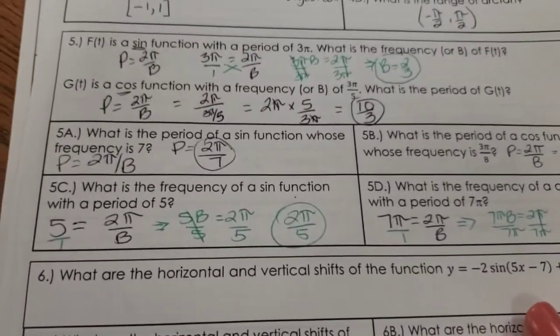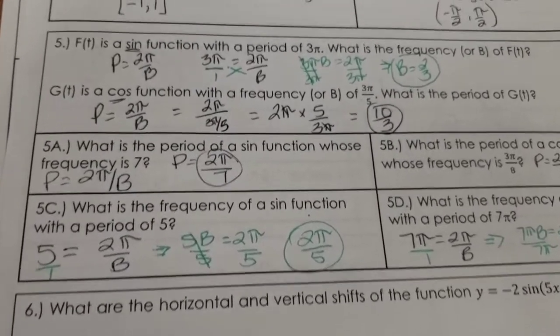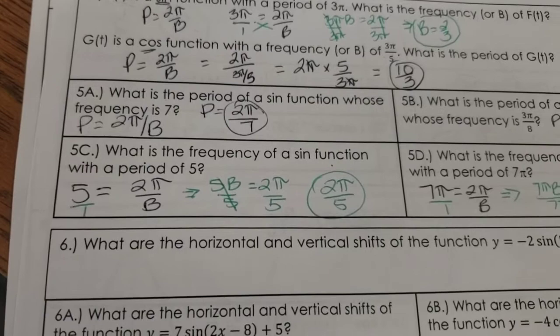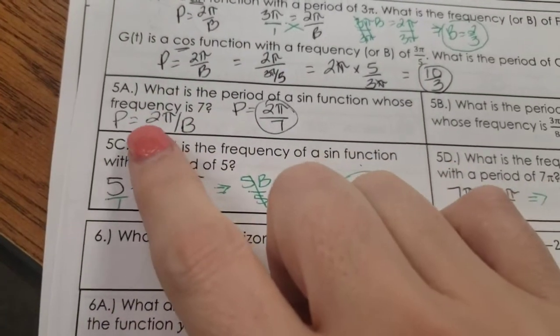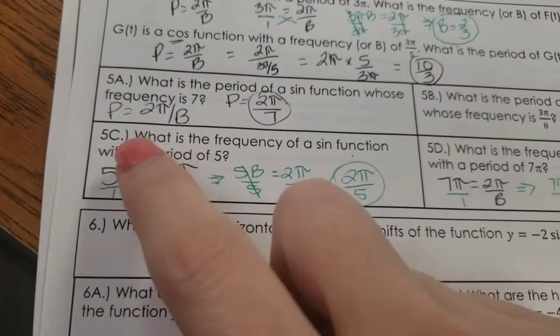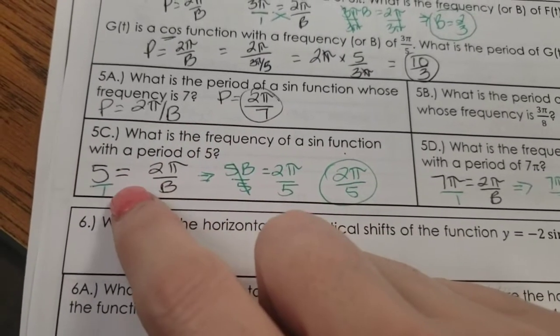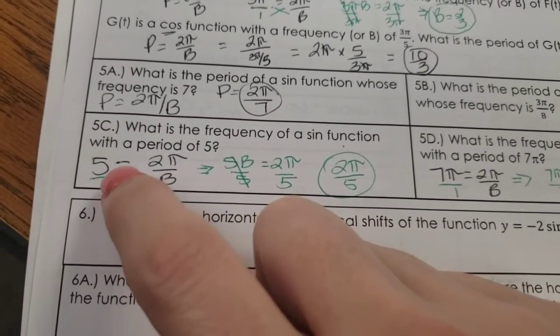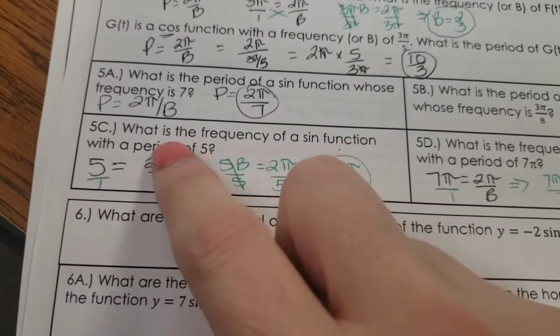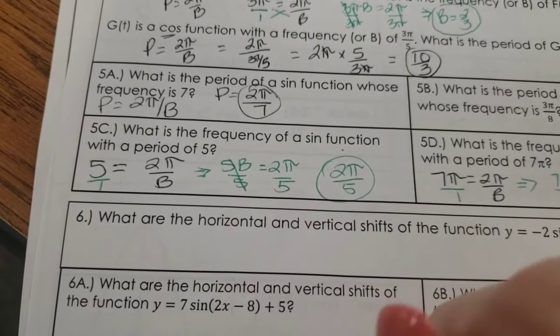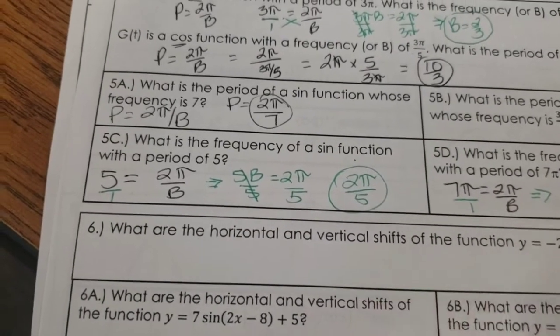All right, 5C. What is the frequency of a sine function with a period of 5? Same equation, P equals 2 pi over B. P is 5, 2 pi over B. I put a 1 underneath the 5 so I could cross multiply. I get 5B equals 2 pi. I then divide both sides by 5 and I get a frequency of 2 pi over 5.